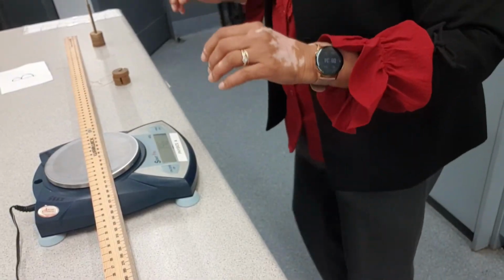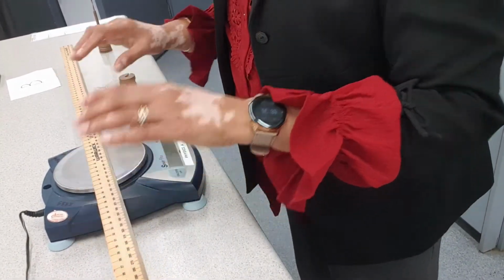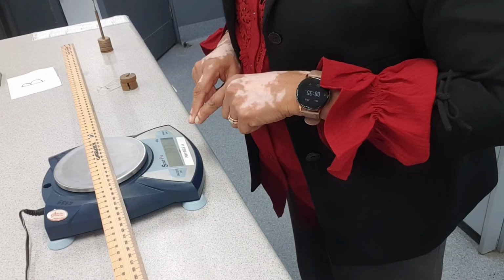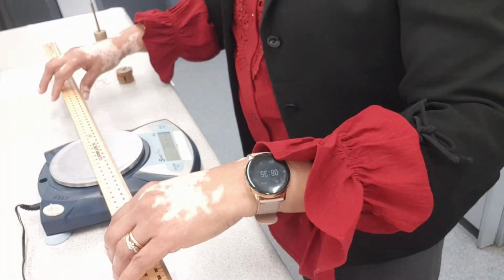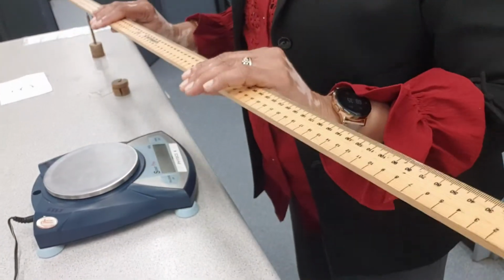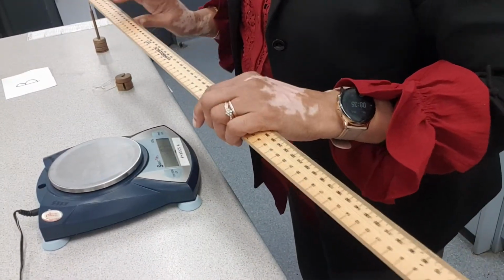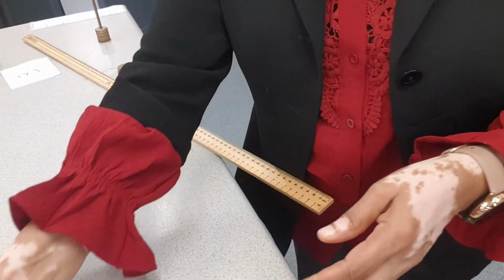The first thing I need to do is, I've got a meter ruler. I want to find the mass of this meter ruler. It is 79.9 grams. So let's call that about 80 grams. That's the mass of the meter ruler. Just going to remove this scale.